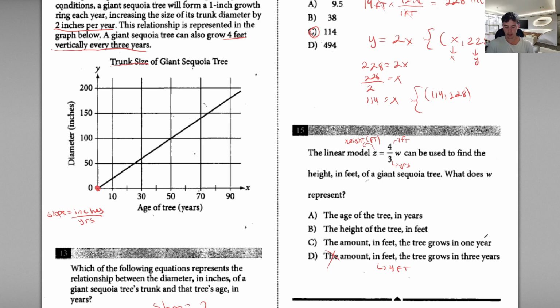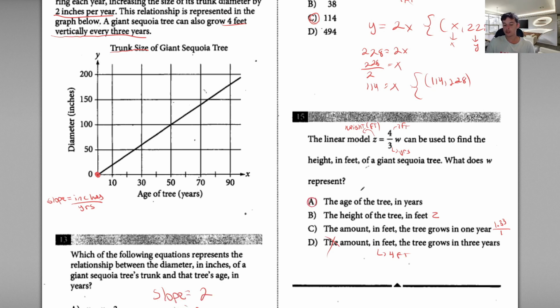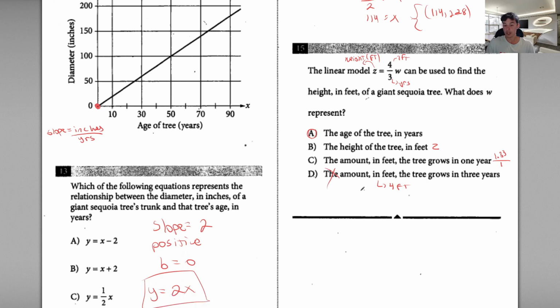So that would be 1.33 each 1 year, because 1.33 divided by 1 is the same thing as 4 divided by 3. But looking at it in terms of 1 as a denominator, which means that the run would be 1, the rise would be 1.33. So it's now between the height and the age. We know that the height is Z, so it can't be that, so that's C, the age is the only possible answer.